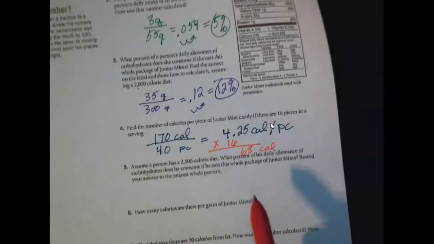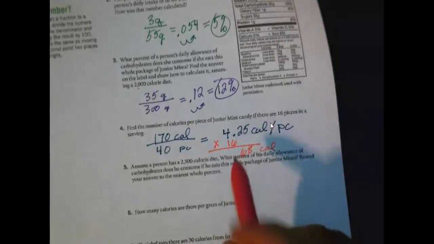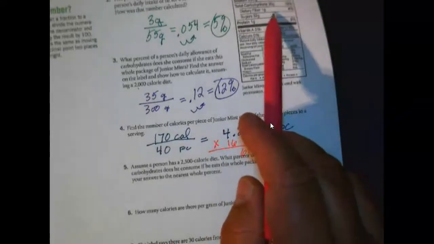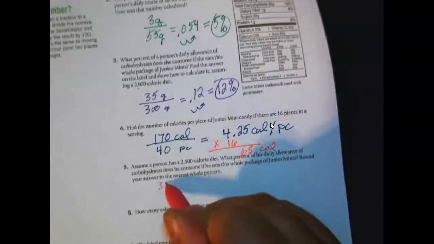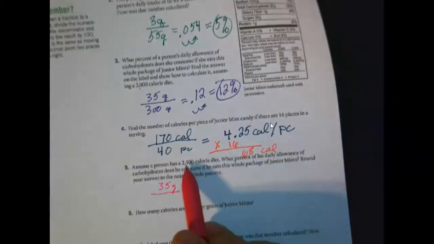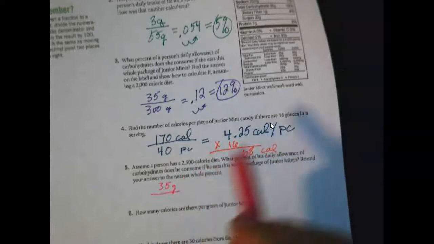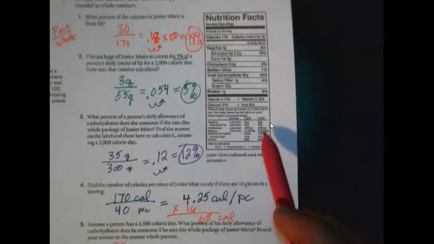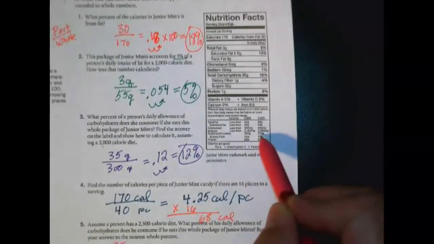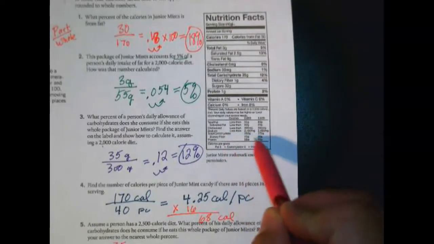Okay, again, this time my carbohydrate stays the same. We're at 35 grams, according to the label. But this time, I'm going to divide it by, let's see, for a 2,500 calorie diet, I've got carbohydrates, 375 this time.